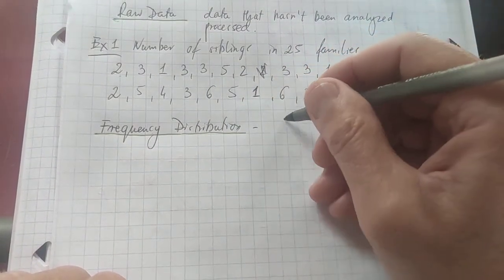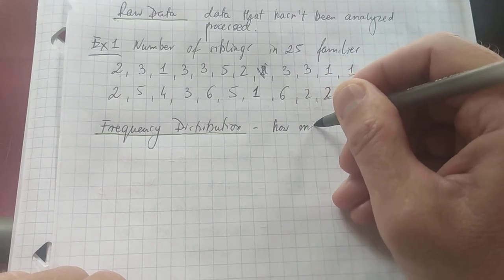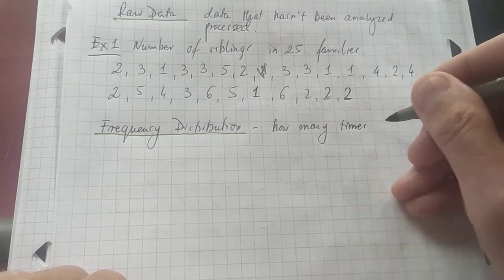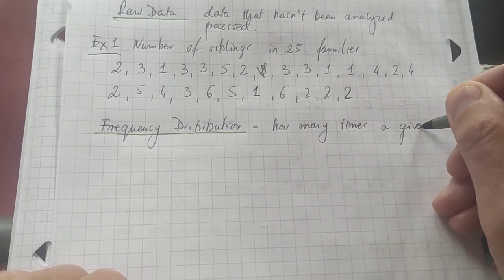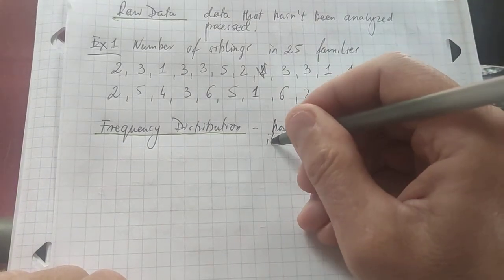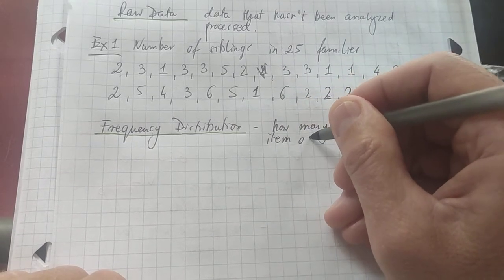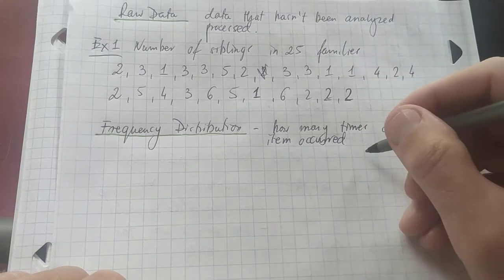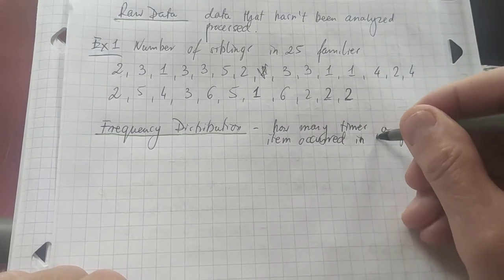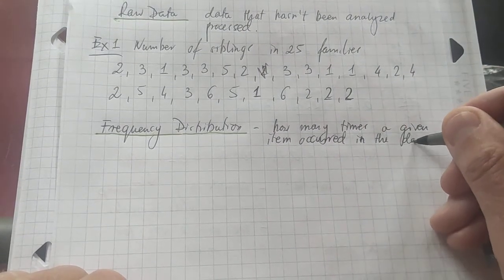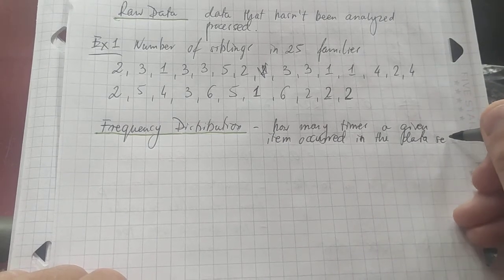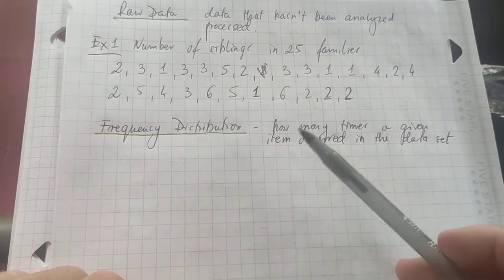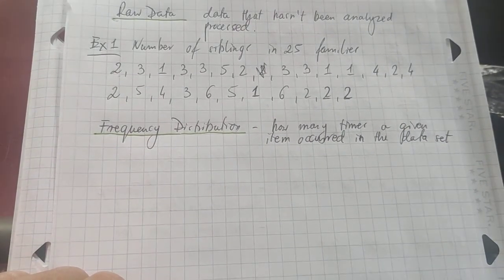So this is how many times a given item occurred in the data set. So in our case, right, how many families had 1 child, 2 children, 3 children, etc.